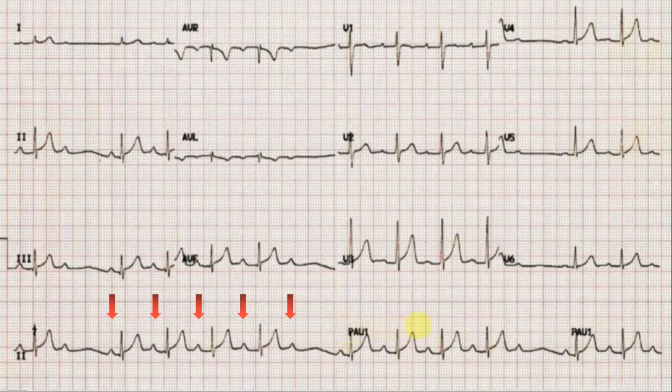Now, should we be worried? Well, the main worry that we have is here. There is some T wave inversion, and there may be subtle ST depression in aVL, which suggests that the patient might have, not confirmatory, but might have inferior myocardial ischemia. So that patient will need further workup.